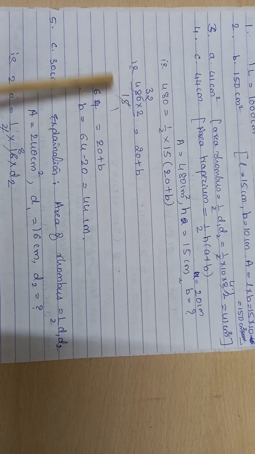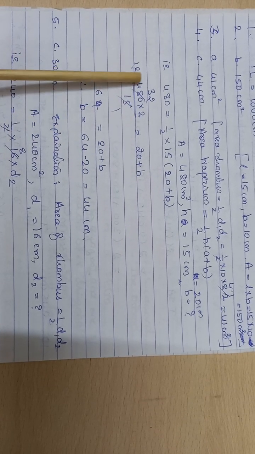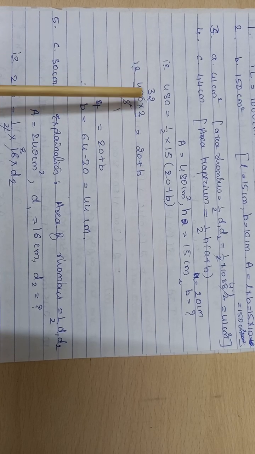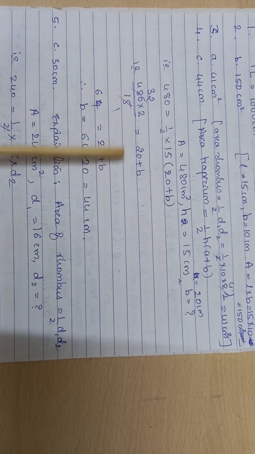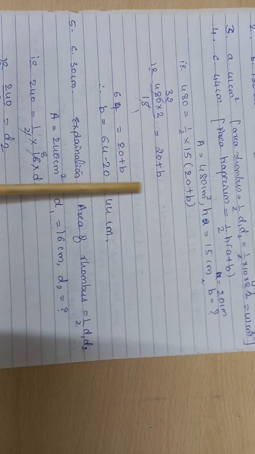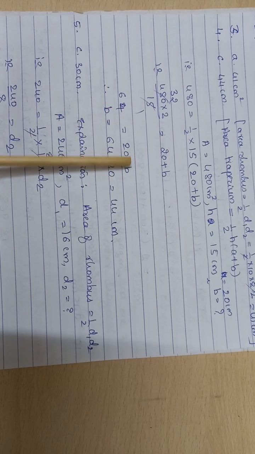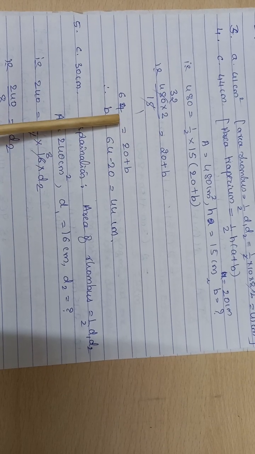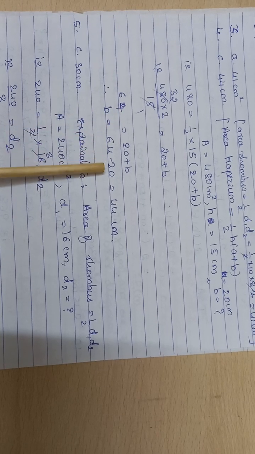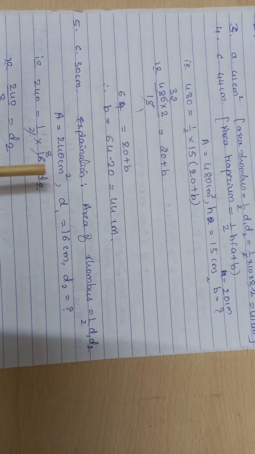By cancelling, we know the 15 tables. 15 ones are 15, 15 threes are 45, right? 3 is remaining, 30, 15 twos are 30. So 32 into 2 is 64. That is 20 plus b. This right hand side is written as it is. Now b is equal to 64 minus 20. This 20, when it is transposed to the other side, will become 64 minus 20, that is 44 centimeters. So option C is the right answer.